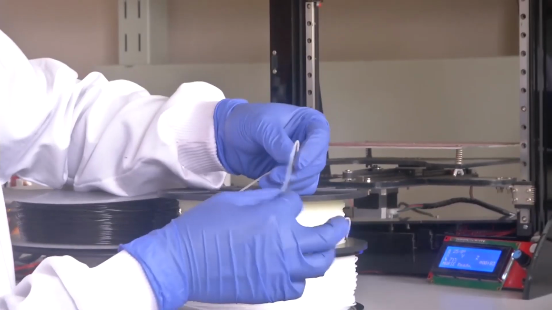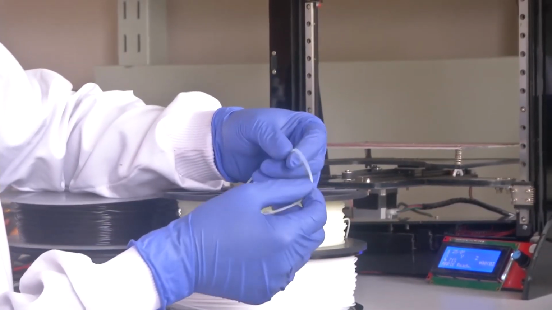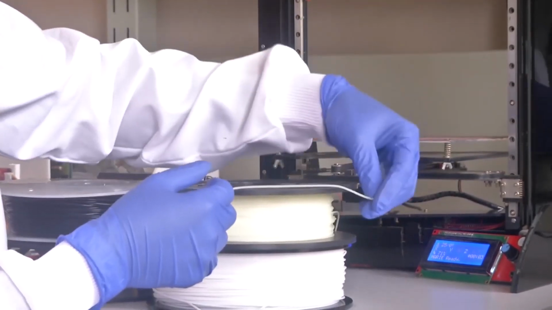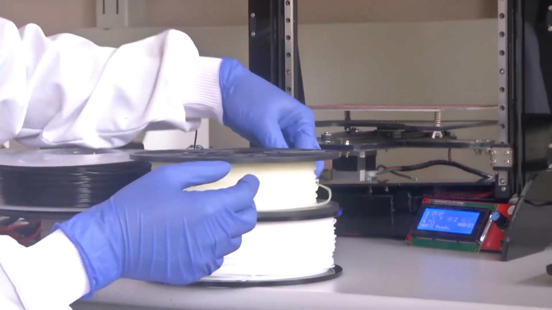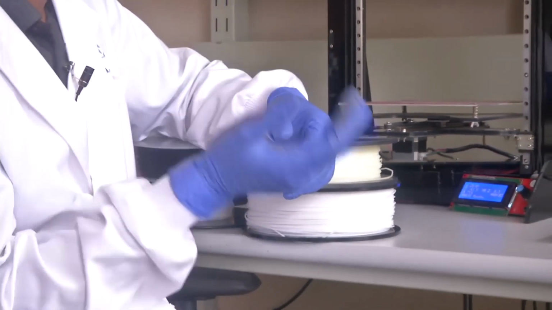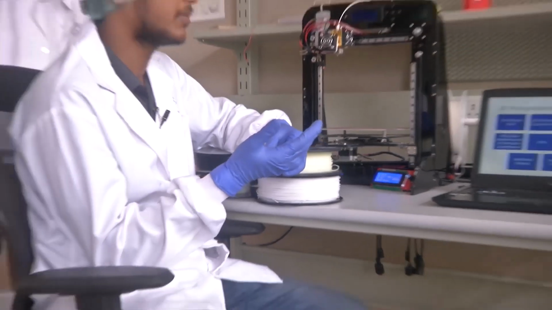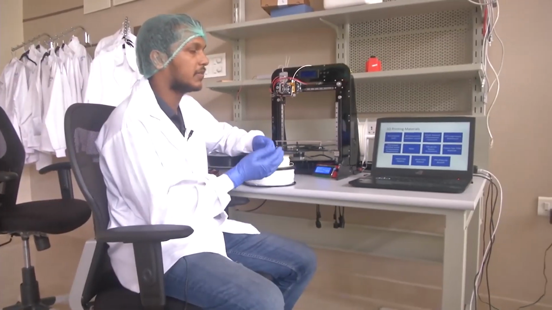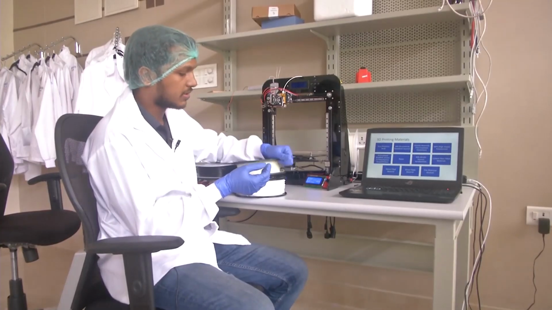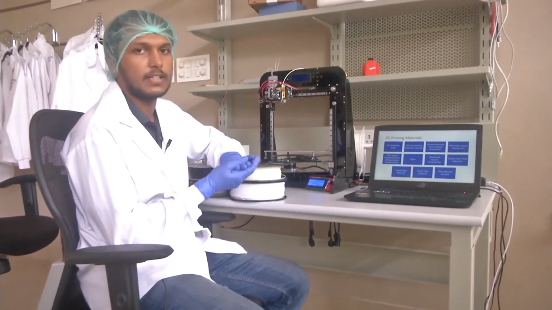This is a neon material, so this will glow in the dark. This can be used for making structures which absorb vibration, or if you are making something that needs to be flexible, or some connectors, we can use this kind of flexible material.